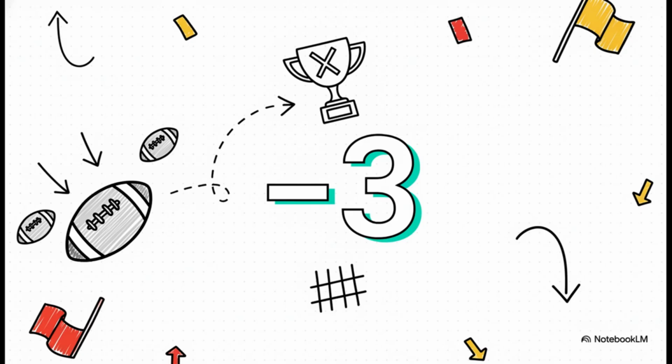And what about that football team? Instead of having to say they lost 3 points, we can just say their score changed by -3. That minus sign instantly tells us the direction of the change. It went down. It's just clean. It's simple. It tells you everything you need to know in one little symbol.